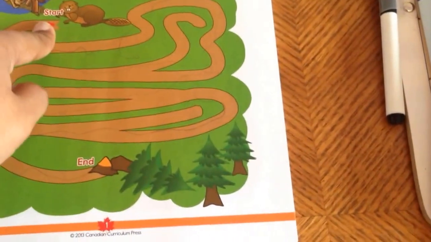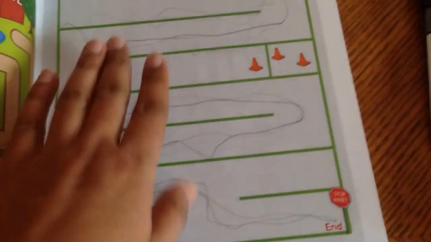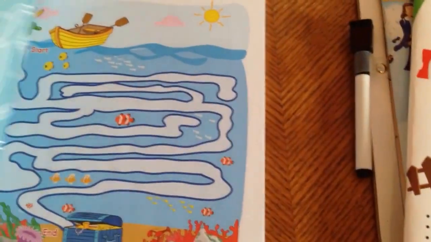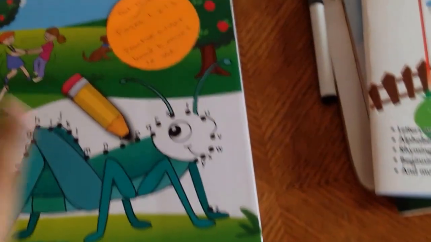He's like, okay, so if we have to get to the end from the start, why not just go through here? And that's what I'm trying to explain to him. No shortcuts in life, buddy. And then there's more of these mazes. It's a really good book. Very, very good book. I might just get a couple more of these because you never know if you're going to find the same thing later.